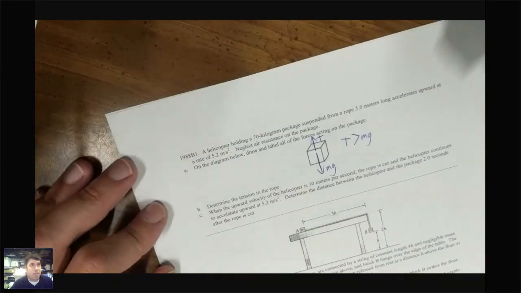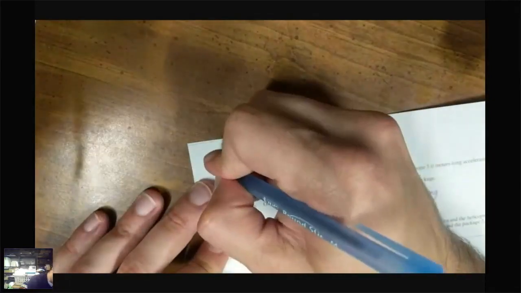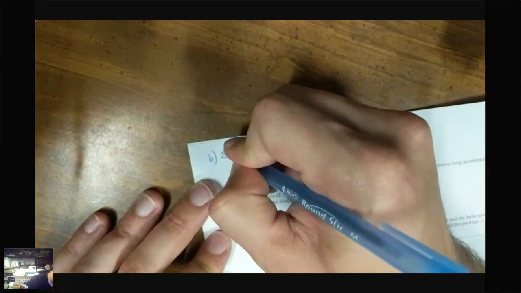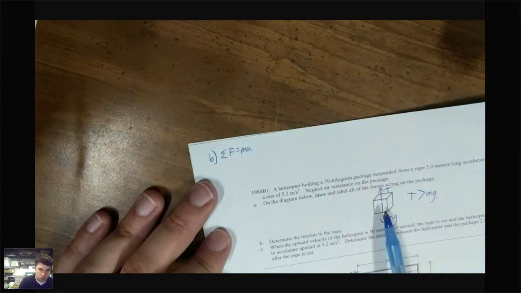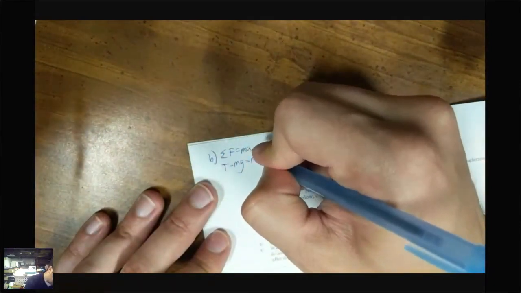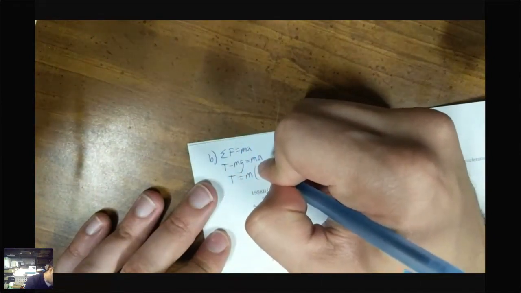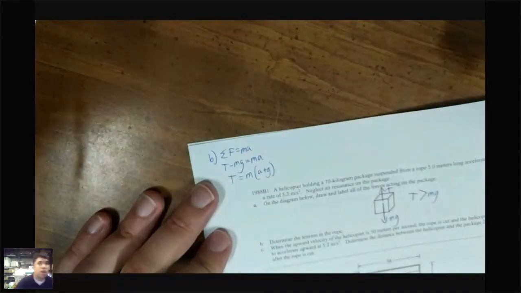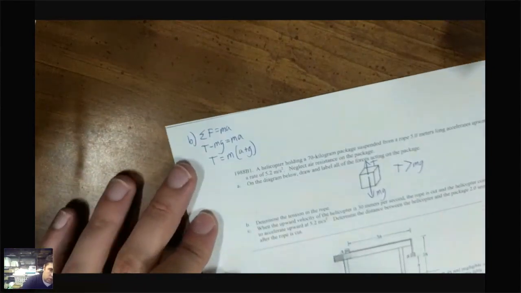Okay, part B, determine the tension in the rope. So for part B, we're looking at the tension in the rope. Let me do this up here. So sum of the forces equals MA. And we know our two forces. We have tension going up minus the weight of the block going down. It has to equal M times A. T equals M, and I'm going to, again, combine them, A plus G. And in this case, we have all the numbers, so we can crunch those numbers.